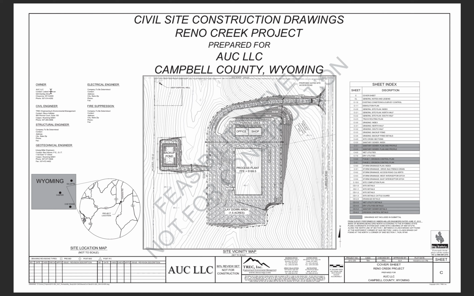Along with the owner here on the left side, we see some other important contact information like the head civil engineer, structural engineer, geotechnical engineer, electrical engineer, and fire suppression. Now the fire suppression had not yet been determined, but I'm assuming they would have gotten that contact information before they had started this project.